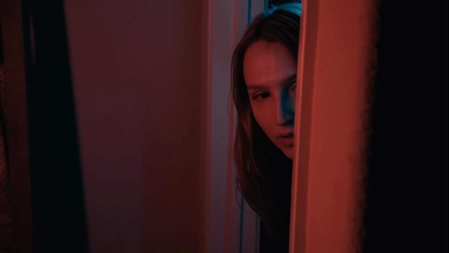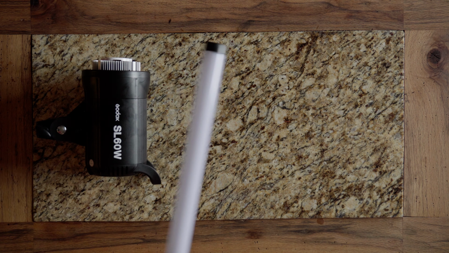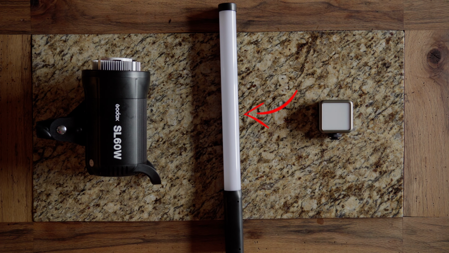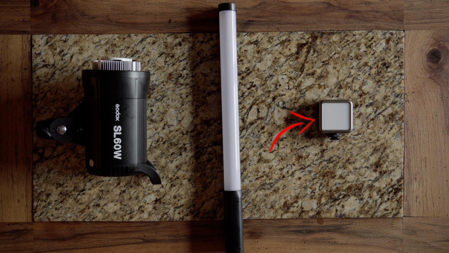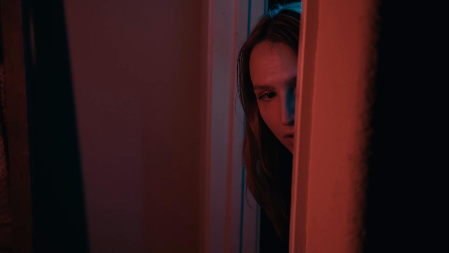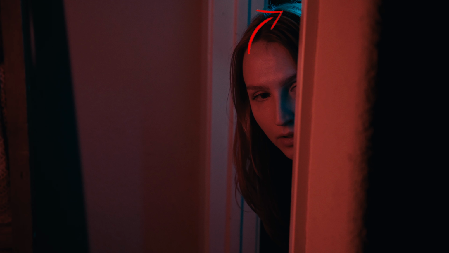And for the shot where my wife is kind of peeking around the corner, it was a total of 3 lights used there. I used, again, this tube light. This time this one was set to a red tone. And then I boomed this other small Ulanzi light just overhead to kind of create that moonlight edge light that you saw in her hair.